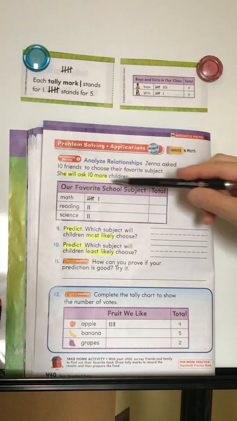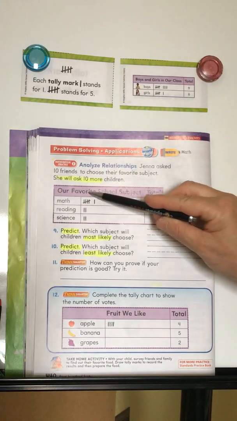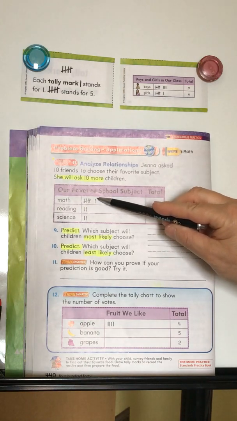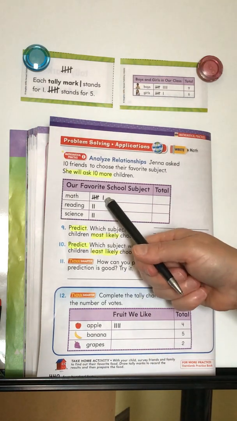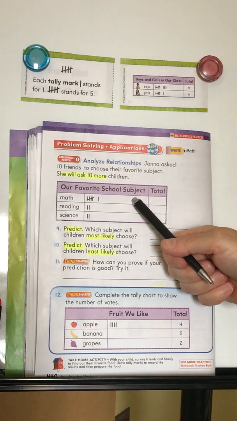Okay? So if we look at how many have already voted of the 10, we see a big number, 6 of 10, already have chosen math. So if she asks 10 more people, it would probably make sense that more people are still going to like math, and it's going to be a bigger number.